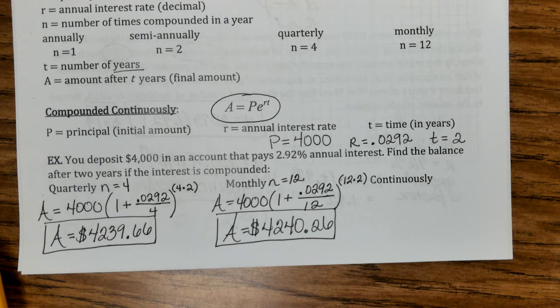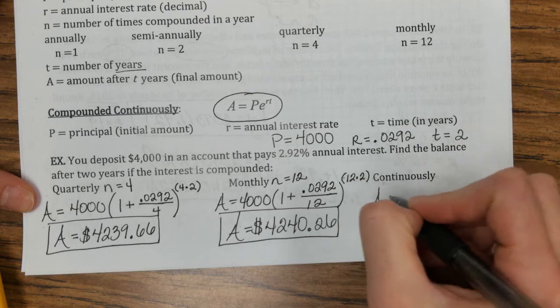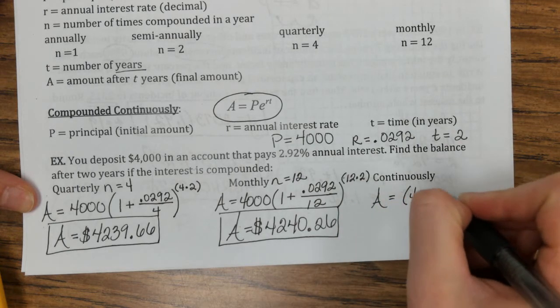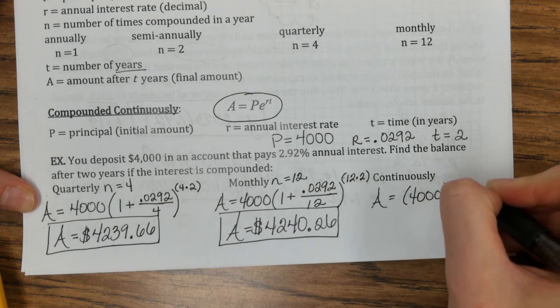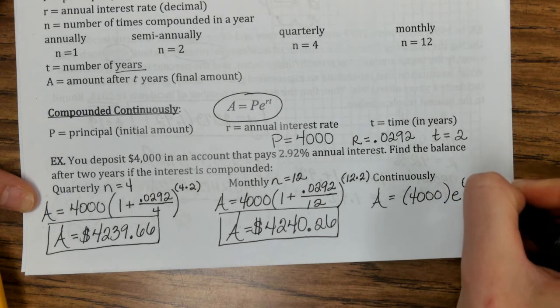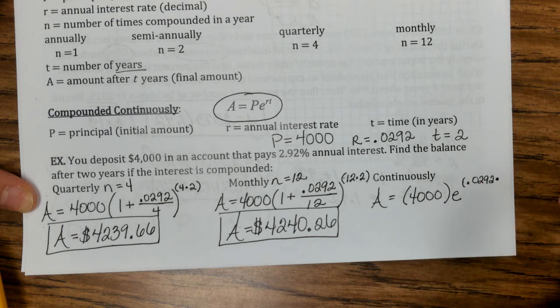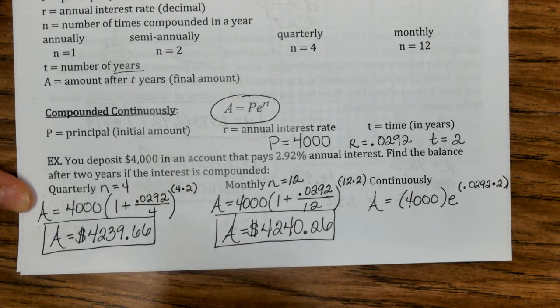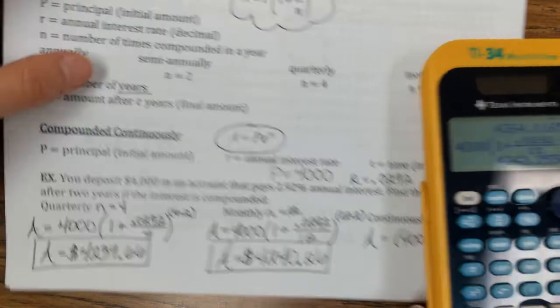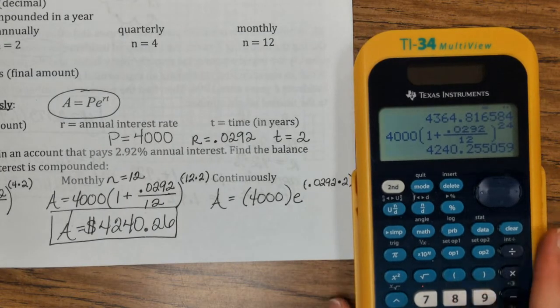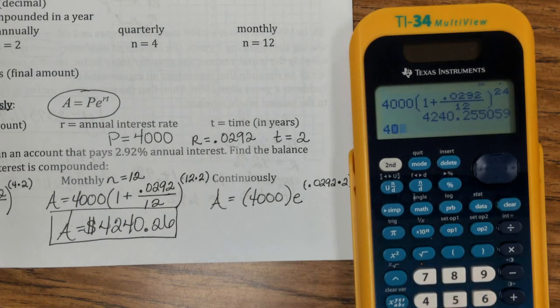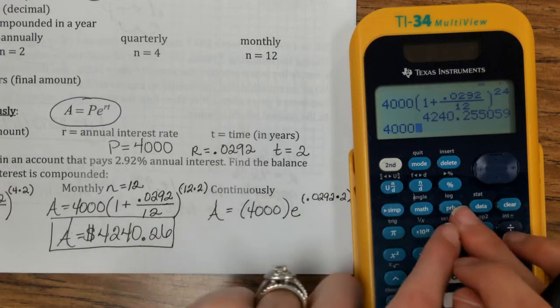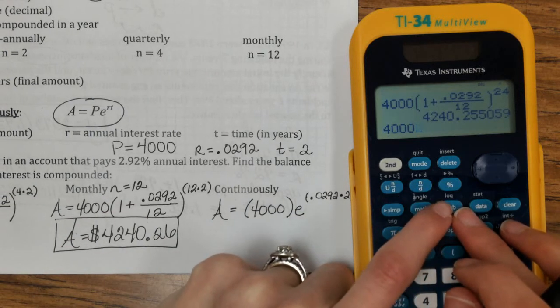Then continuously is A equals P times e to the rt power. So I'm going to have 4,000 times e to the, your r, 0.0292, times your t, which is 2. On this calculator, to get to your e, I'm going to already have my 4,000. You're going to see that log under the percent.